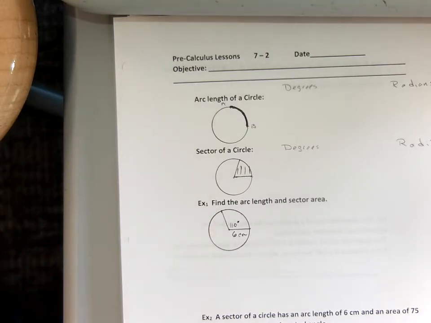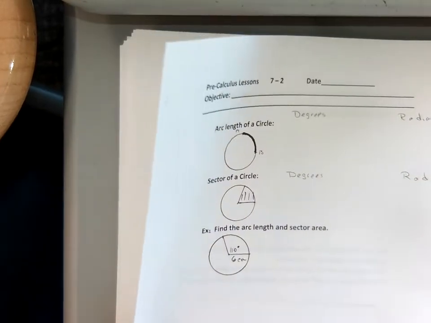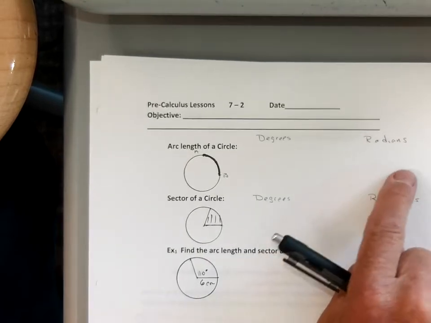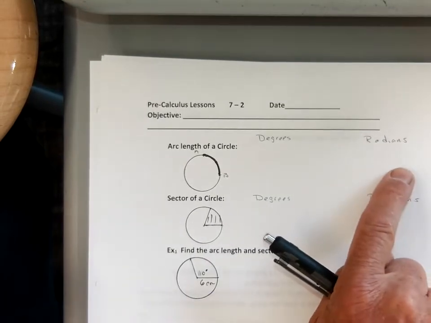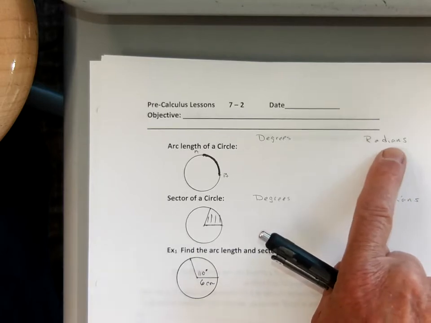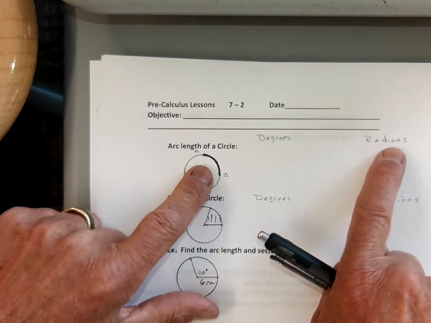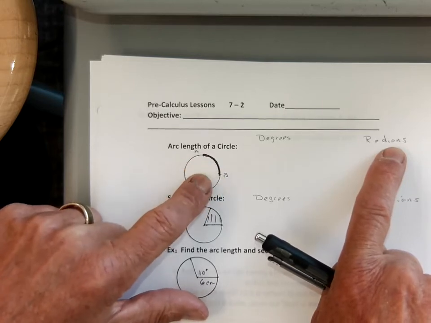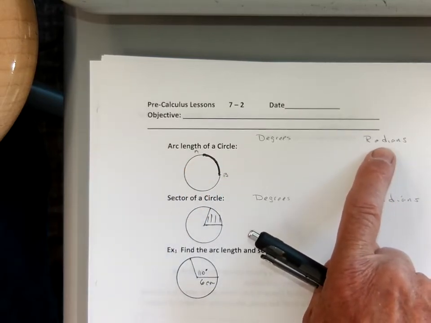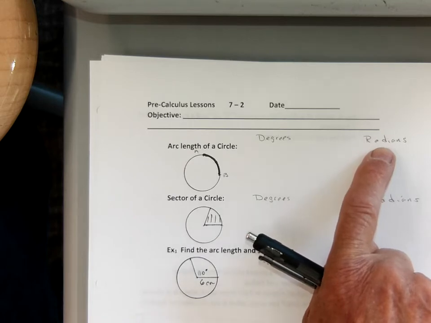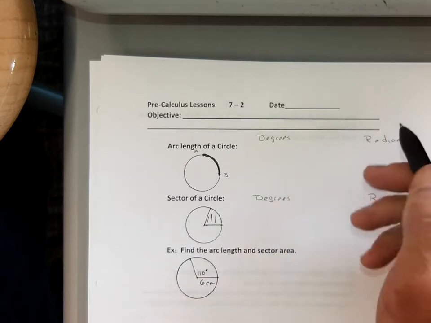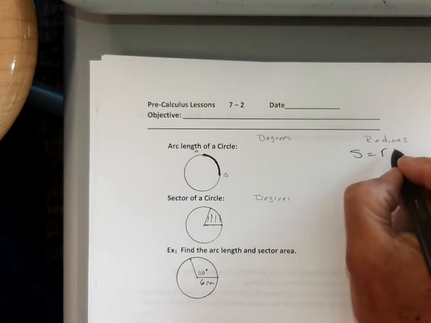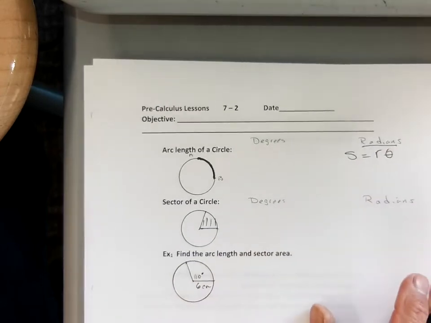Okay, thank you, Spencer. So arc length of a circle. This is a lot of geometry until we get to the radian part. Technically, we learn that with arc length, it's got to be the same as the angle if it's in terms of radians. So if we want arc length for radians, S is the symbol for arc length. You go simply r theta. But that's if theta is in terms of radians.